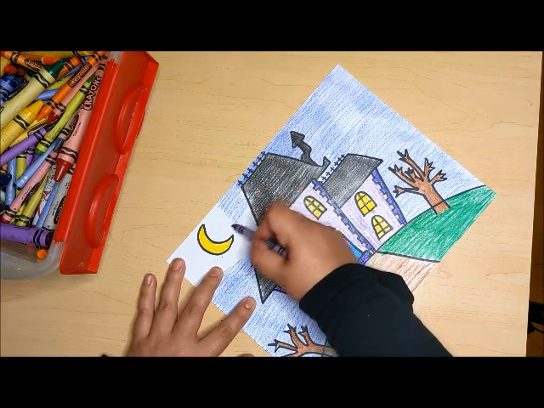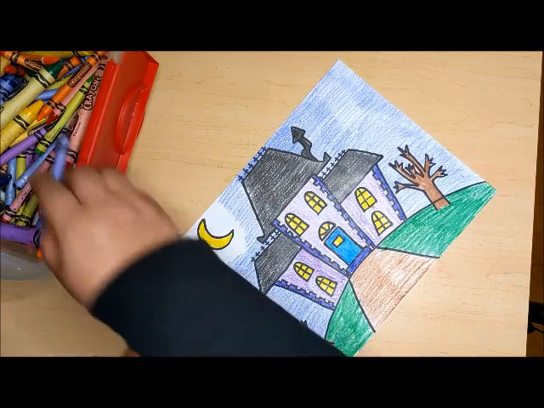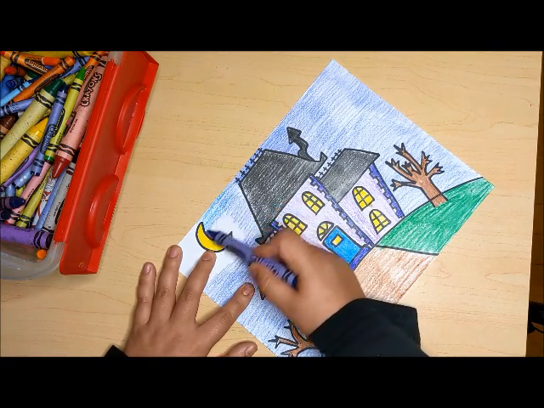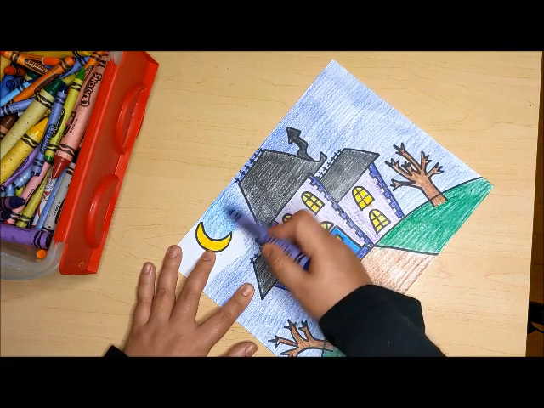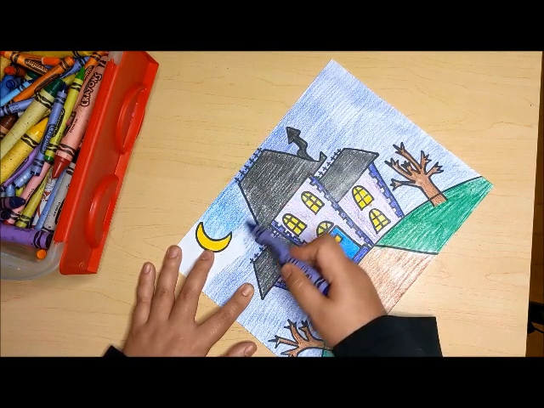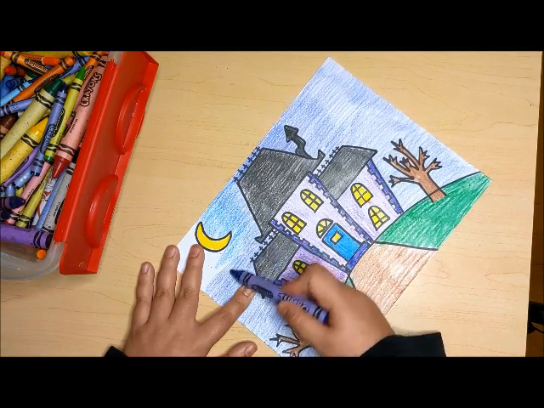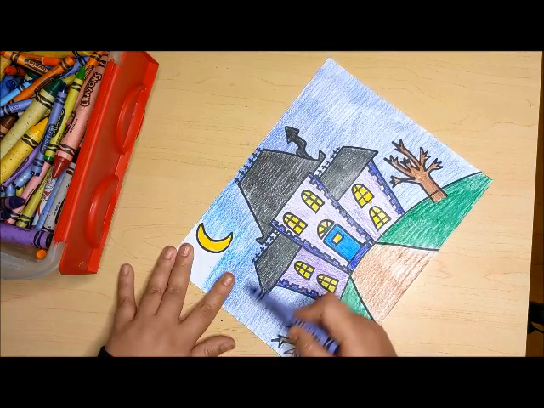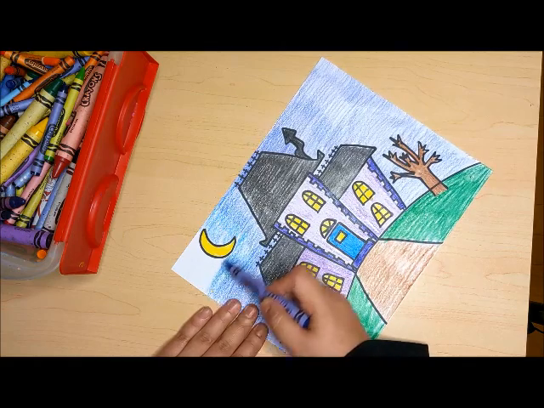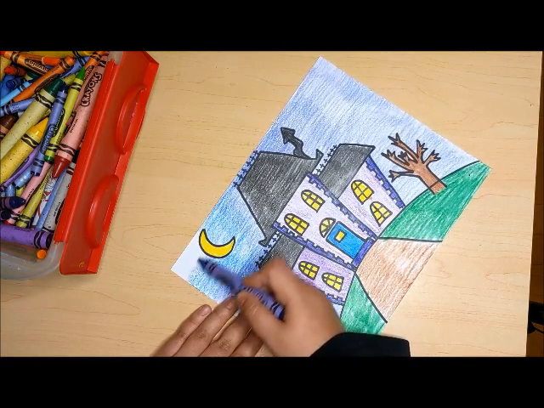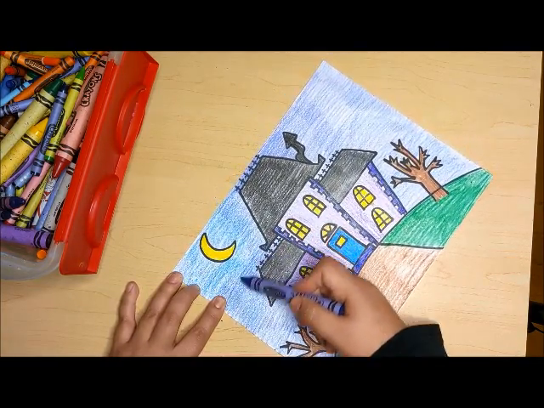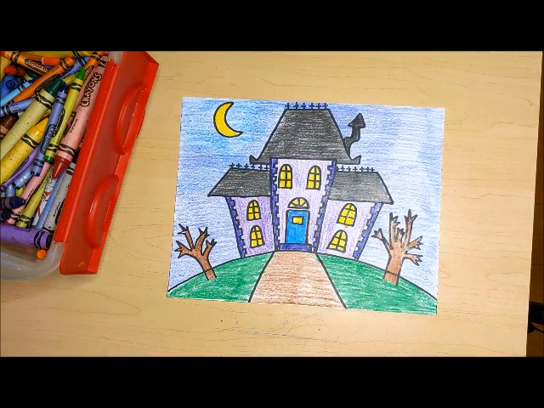So I'm going to stop as I get closer to the moon. And I'm going to take a regular blue and I'm going to blend it over like this. And color it a little into the indigo to have a little bit of a nice blend of colors. Like that. There you go, guys. Our haunted house.